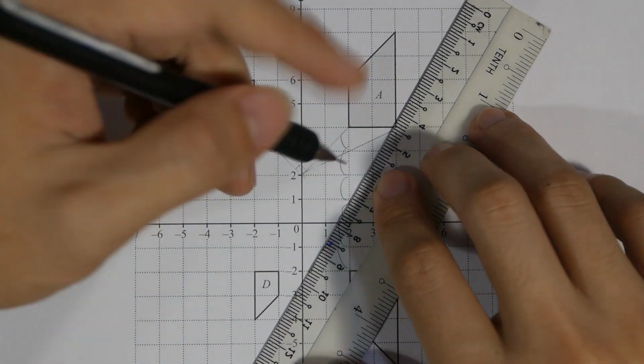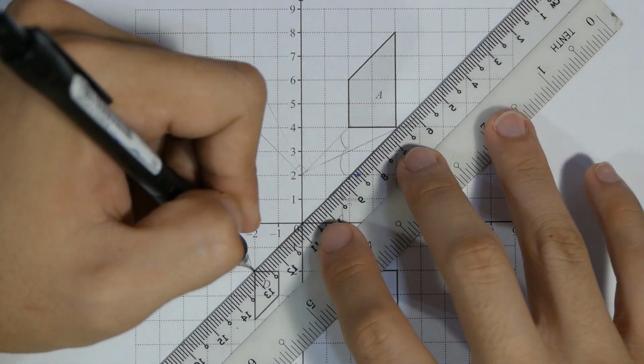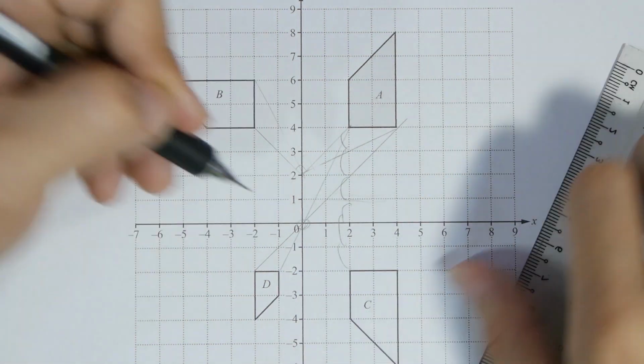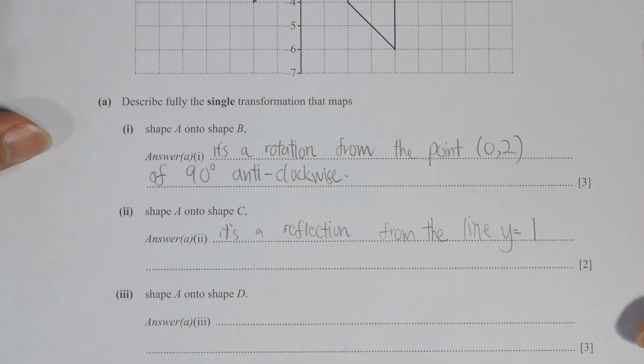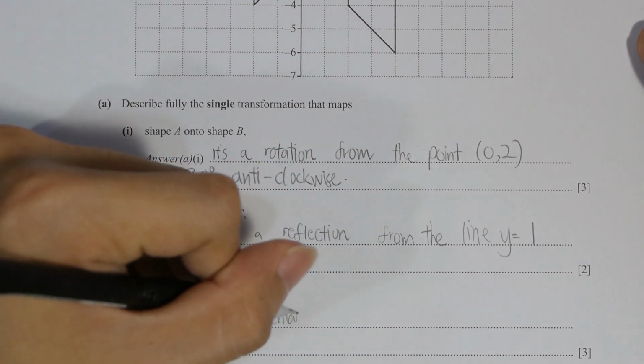Whereby for shape A onto shape D, this one is an enlargement from the origin with a scale factor of -1/2. The reason why that's negative is because the image is inverted.